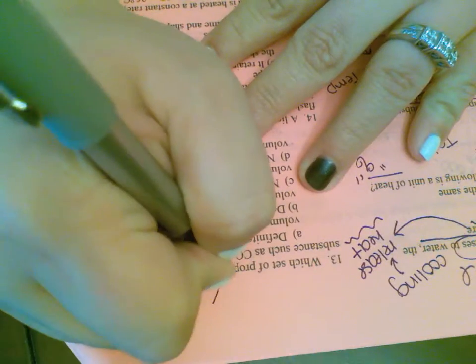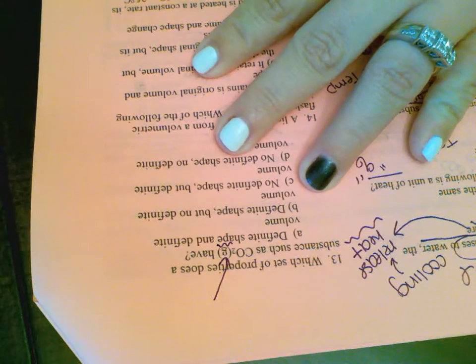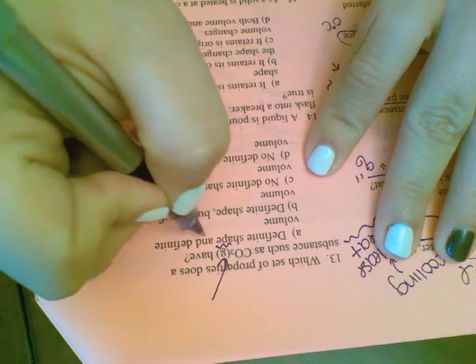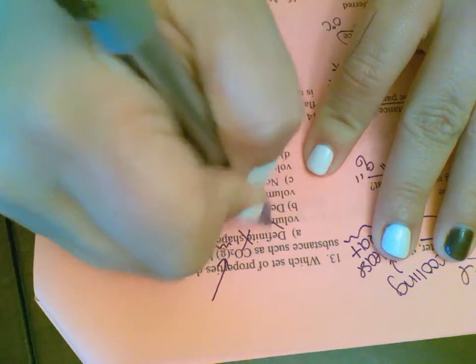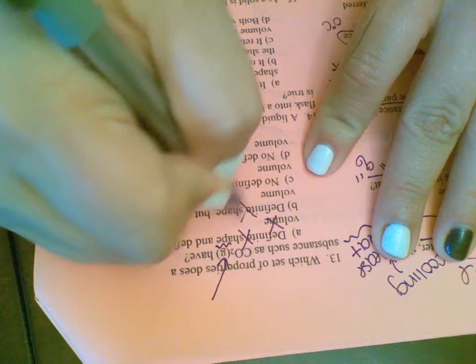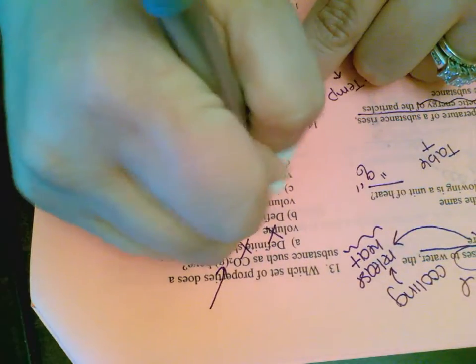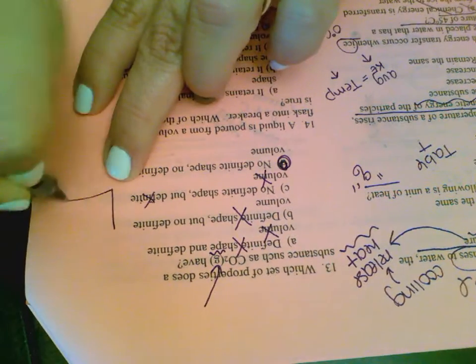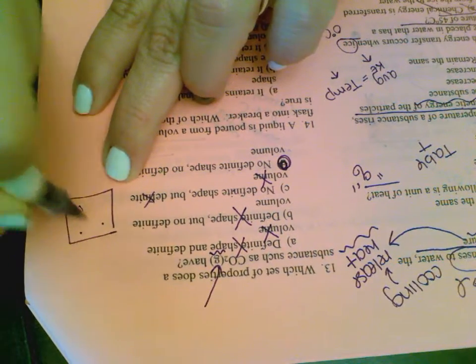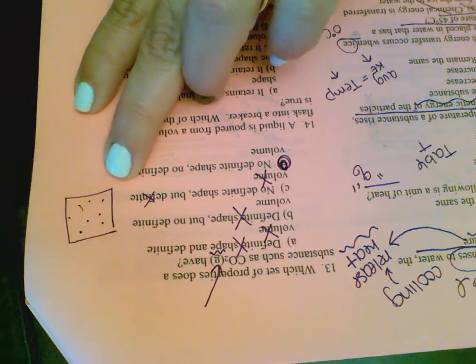13. Which set of properties does a substance such as CO2 have? Well, it told me that it's a gas, and that's what I want to focus on. Do gases have a definite shape or a definite volume? Neither. So not a definite shape, not a definite volume. No shape but definite volume? Nope, I don't like definite volume. No shape, no volume. I like that. And if I want to prove it, I can draw a picture. If I were to take a box and have a gas, it would spread itself out.